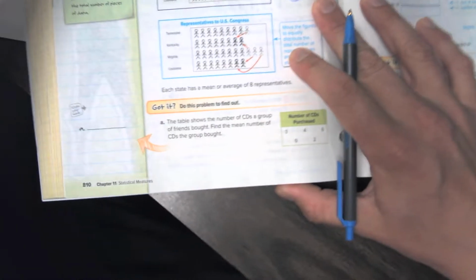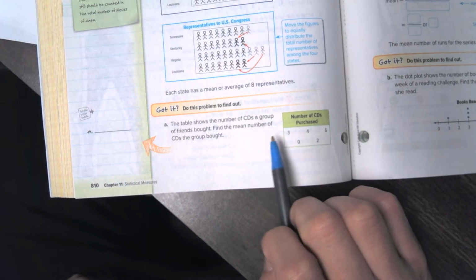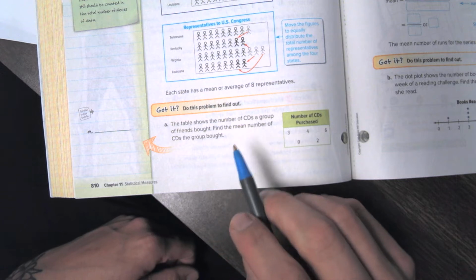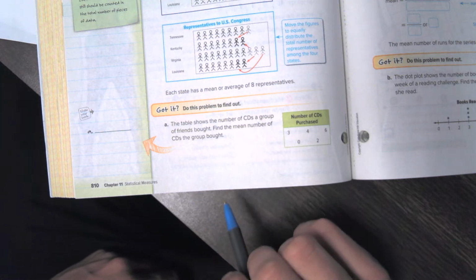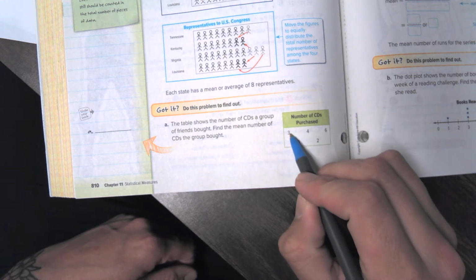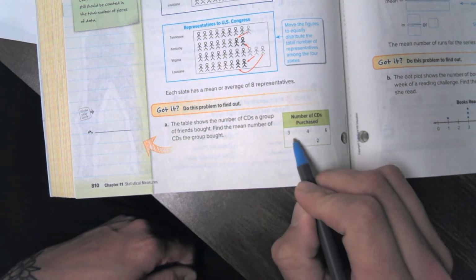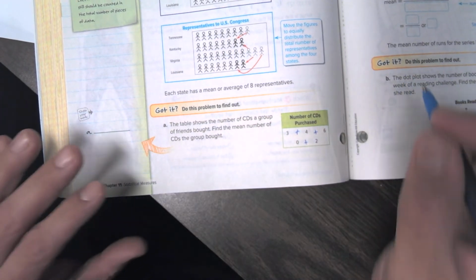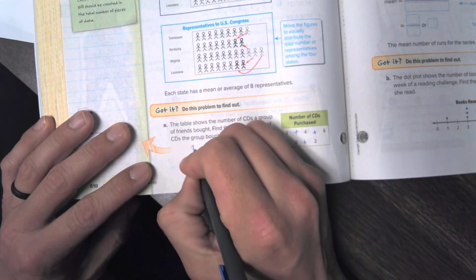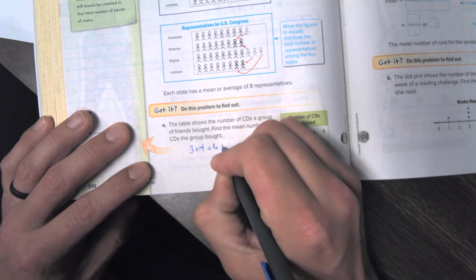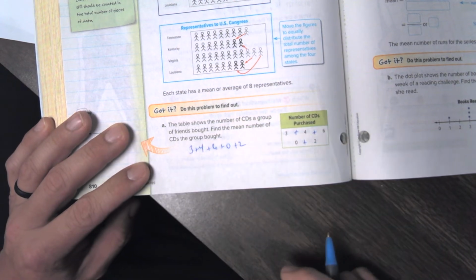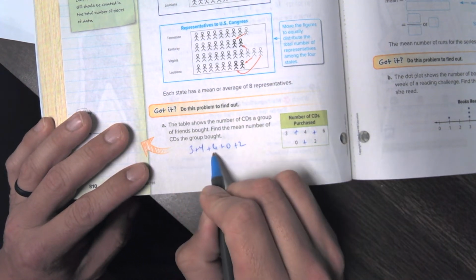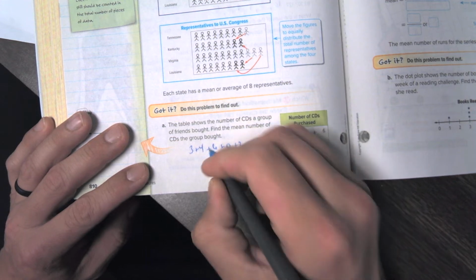So let's do letter A together. So letter A, the table shows the number of CDs a group of friends bought. Find the mean number of CDs the group bought. So what you're going to do is add up all the numbers in the table. So we have 3 plus 4 plus 6 plus 0 plus 2. So we add these all up. That'd be 7, 13, 15. So there's 15 altogether.